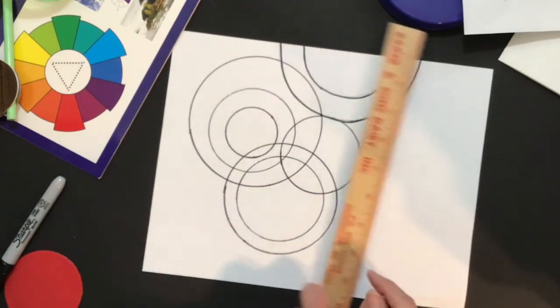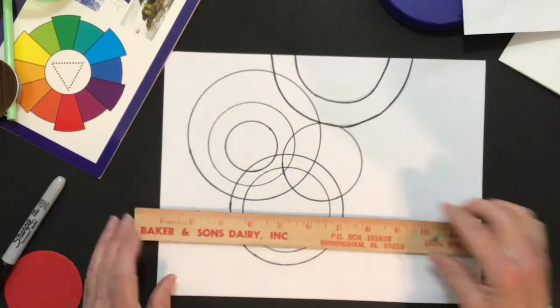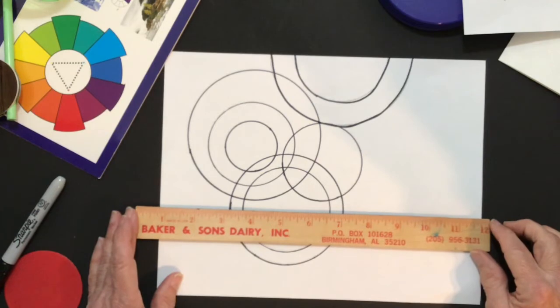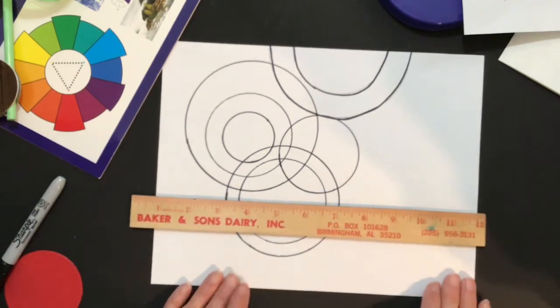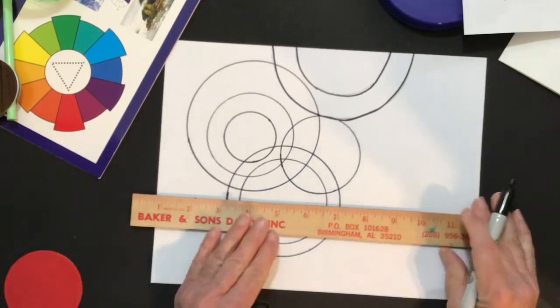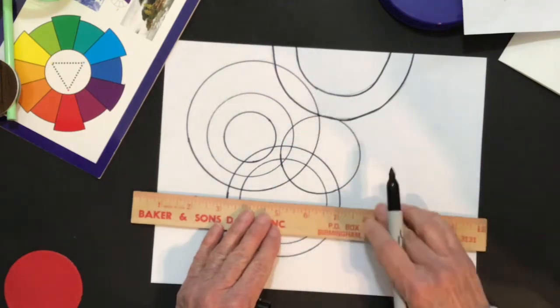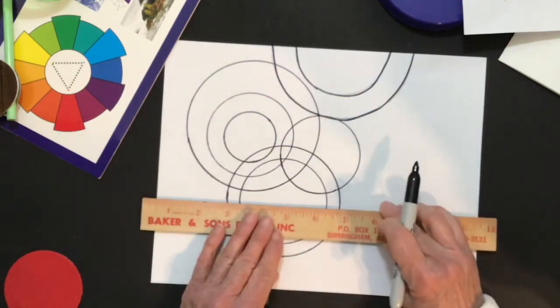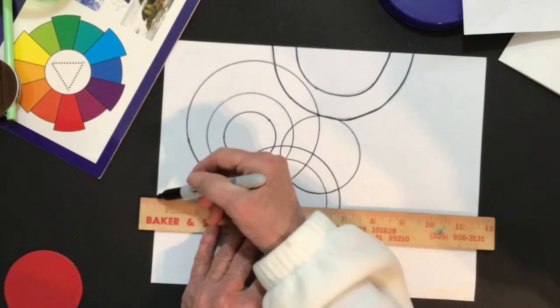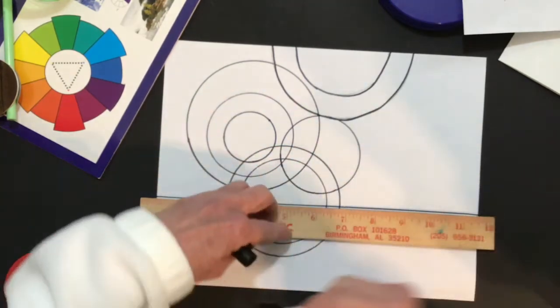Off to one side or the other side will work best. So I'm going to put one of my lines, again, crossing over my circles. I'm going to overlap them, and I'm putting it low on the page. Avoid the center. I put it low on the page. And I actually like doing a double line.